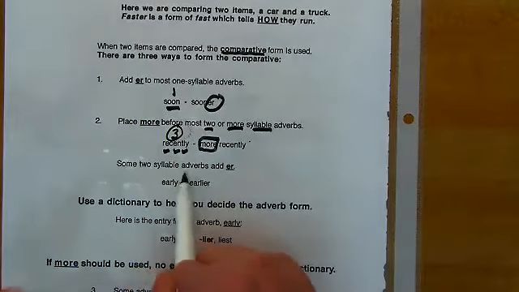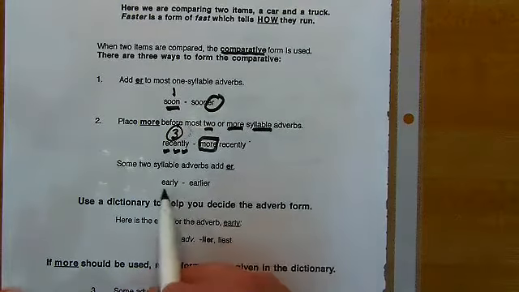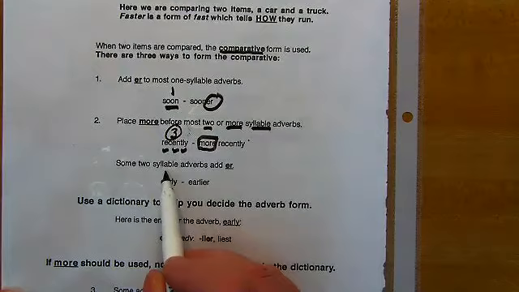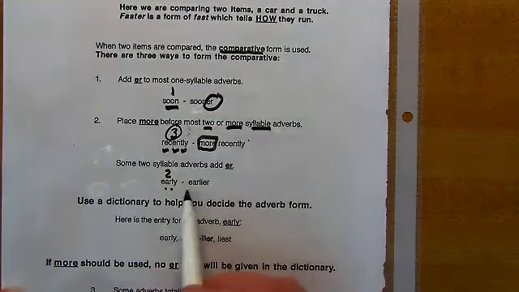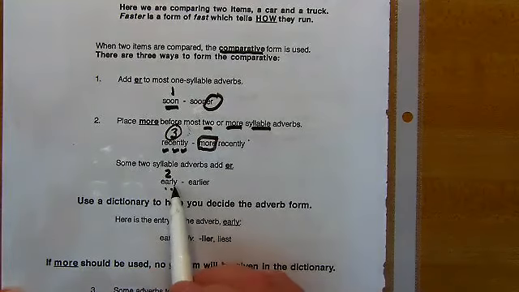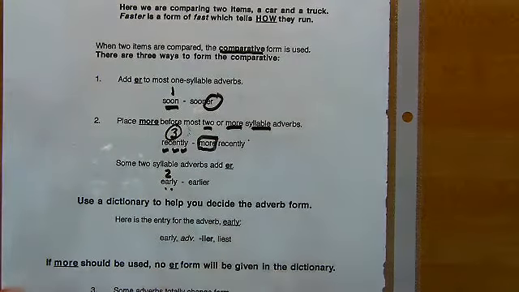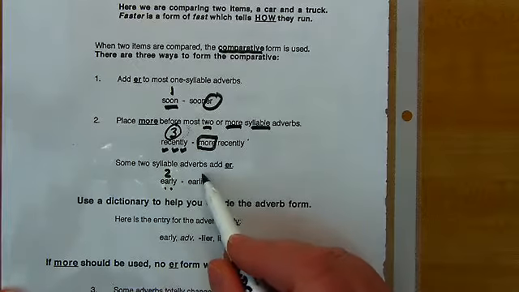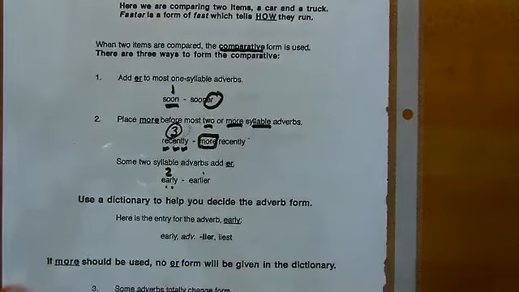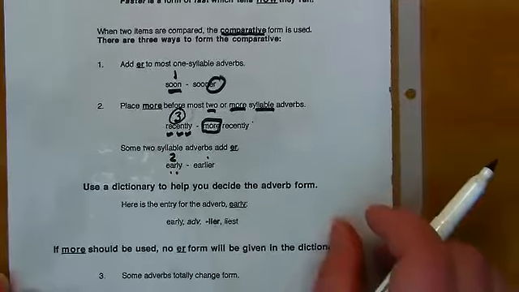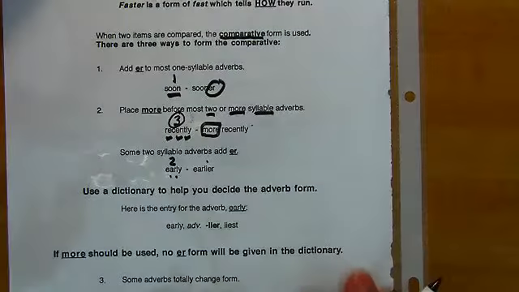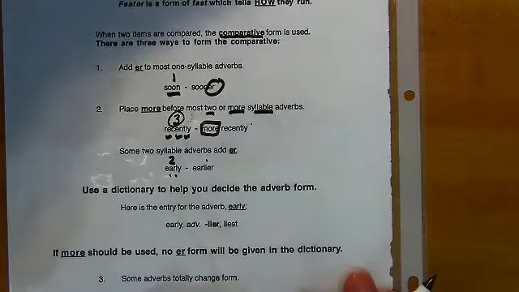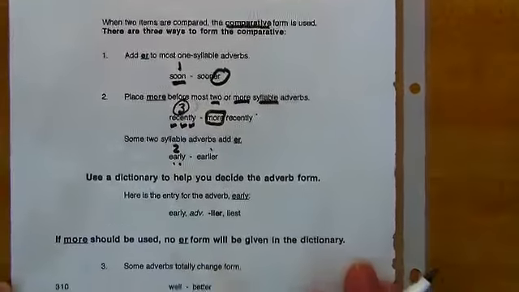Some two-syllable words, though, do add ER. Here it's early. That's two syllables. We're going to change that to earlier. Now this one ends in a Y, so we have to look in front of it and see that consonant. So that means we're going to drop the Y and add I and then ER. So some of it is to listen for what makes sense. And most of us know what sounds right and what doesn't sound right.